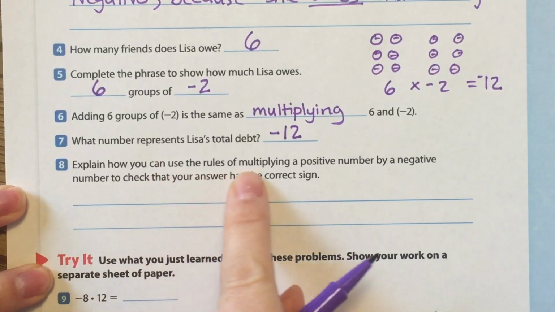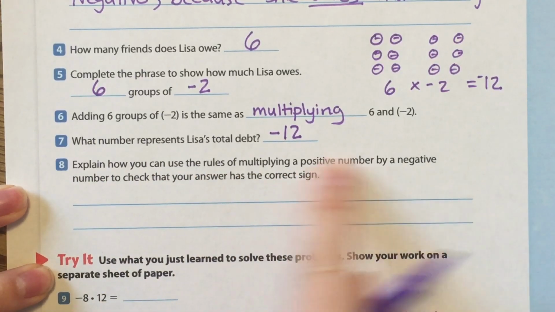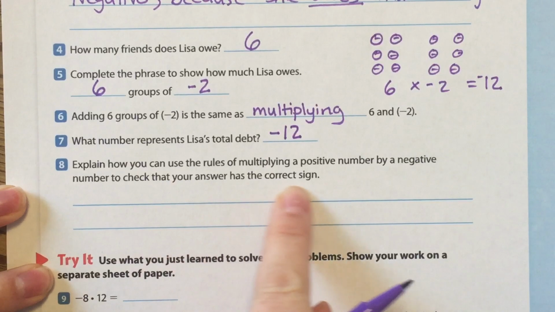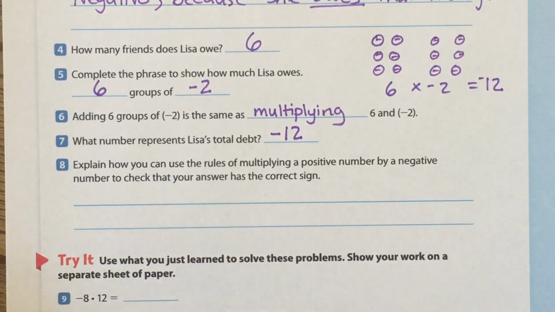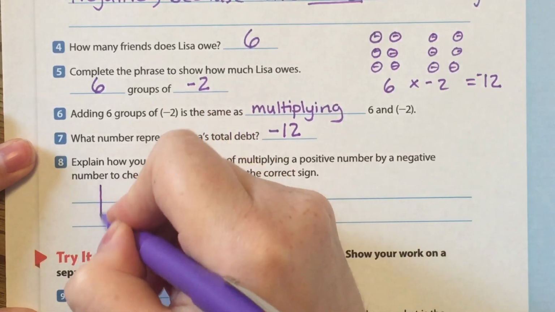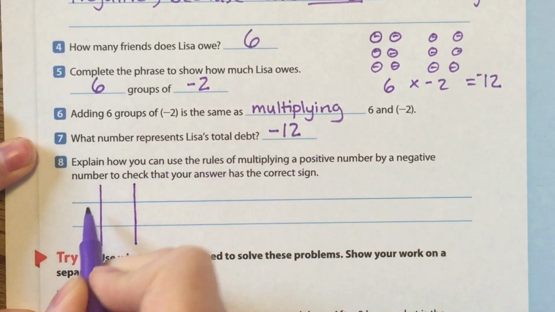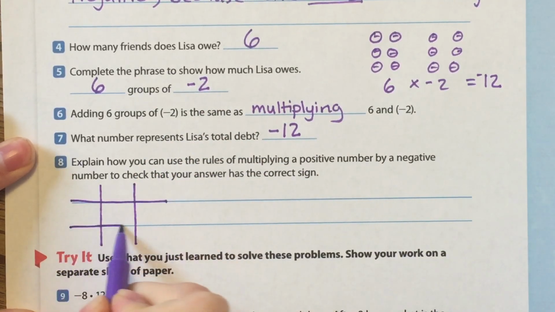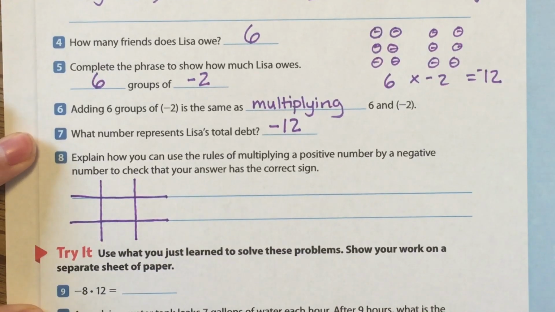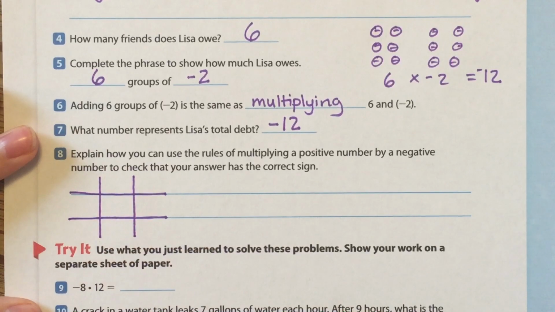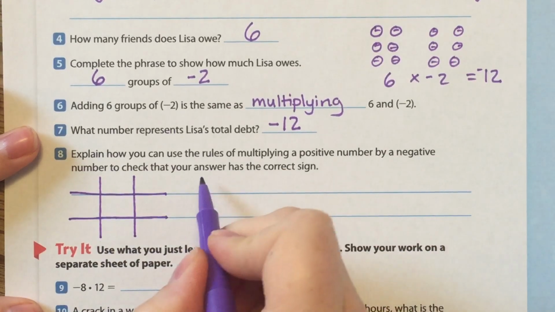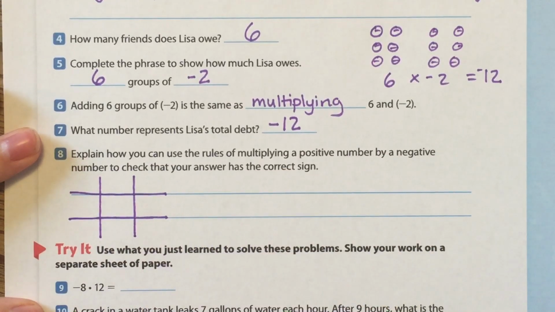Explain how you can use the rules of multiplying a positive number by a negative number to check that your answer has the correct sign. Well, there's this cool little tool that looks like a tic-tac-toe board. If you draw that little tic-tac-toe board on your paper, this is going to be a little cheat sheet for you that tells you how to check that your answer has the correct sign.